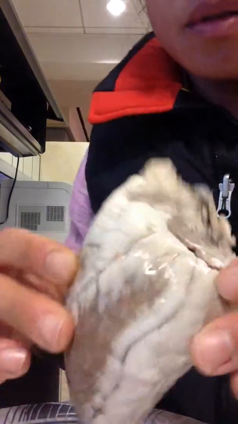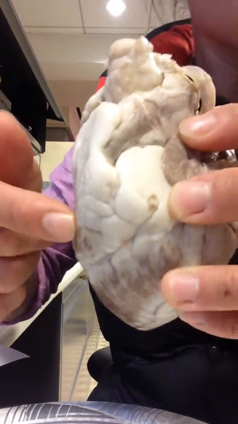Okay, so this is the sheep heart video for the lab. Number one, the pericardium. Sorry, let me just close this up. Okay, so that's the full heart. So the pericardium is right here, right there.